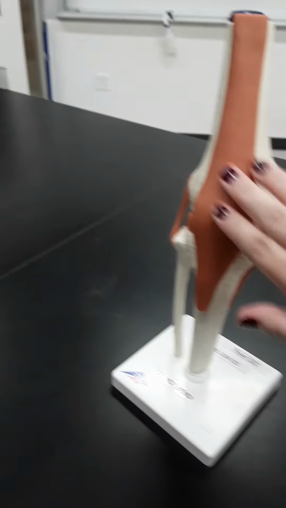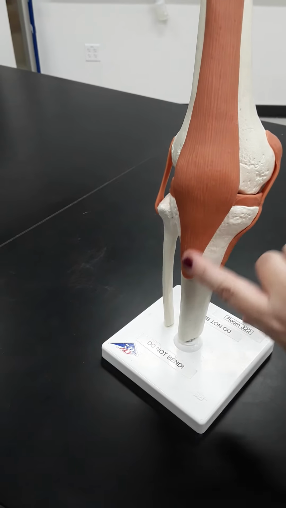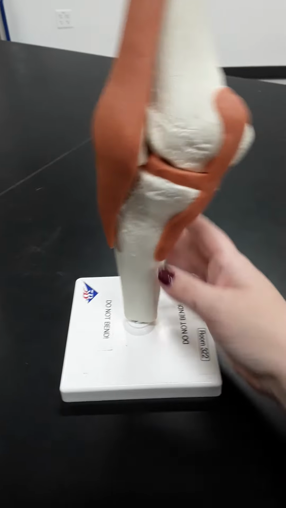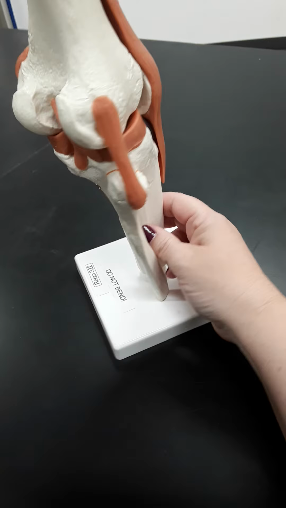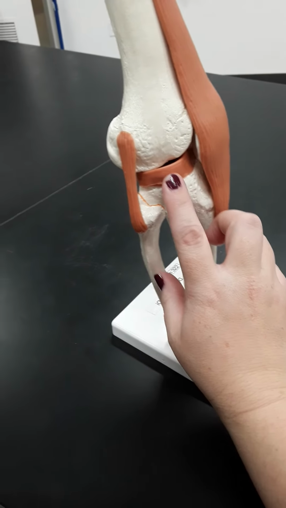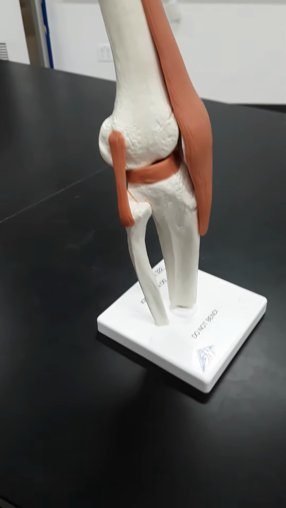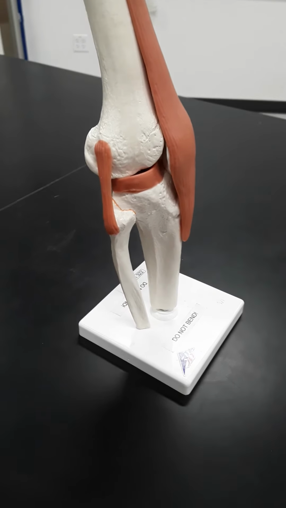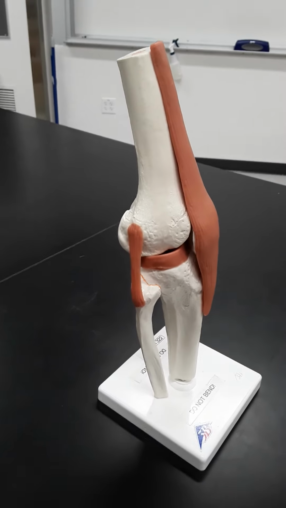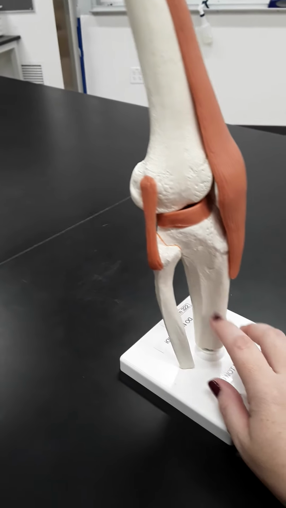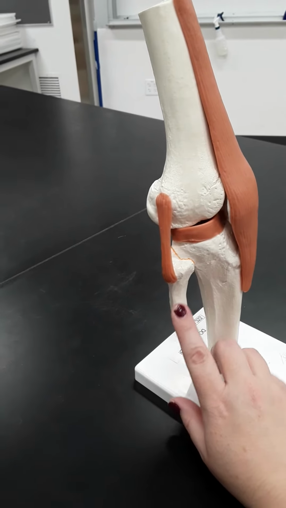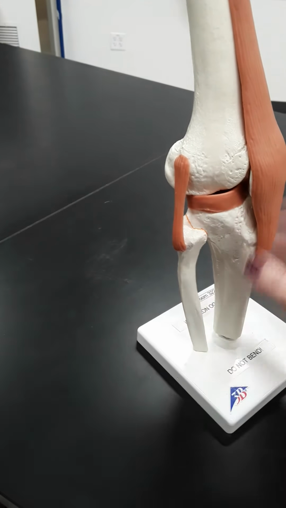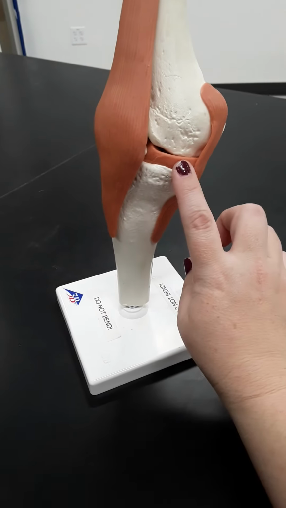So this is the posterior side, and this is the anterior side. On the top we have the quadriceps tendon, and below the patella we have the patellar ligament. Now you'll notice the little cushions in between. Those are the menisci, and they're just named after which side of the tibia they're on, essentially, which side of that articulation. So remember, the tibia is medial, right? Tim and Phil. So tibia is medial, the fibula is lateral. So this is going to be the lateral meniscus, and this is going to be the medial meniscus.